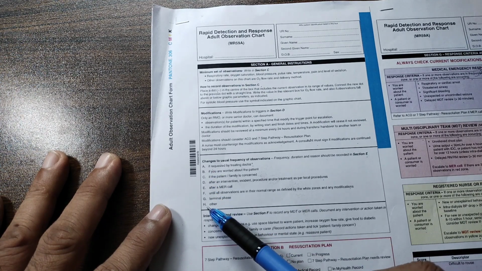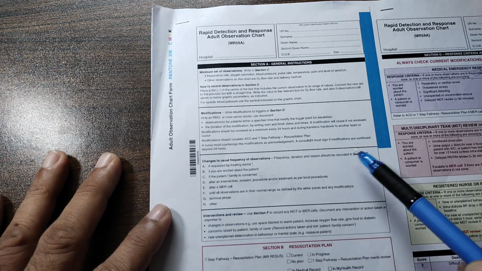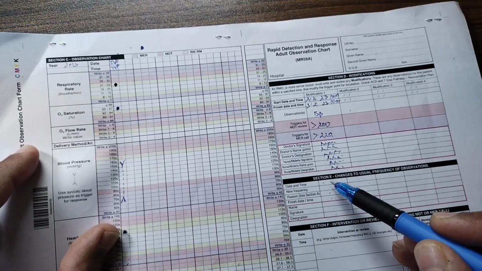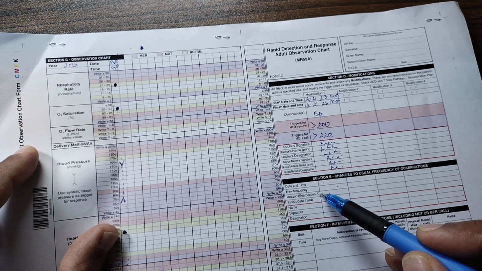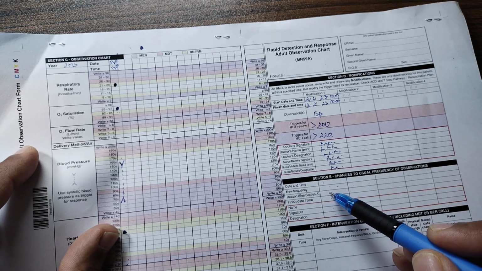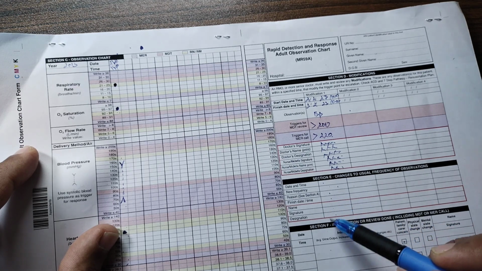So you can put a code in that area, section E, that I told you about. In section E, you can put the date and time, and for the reason you can put a code. So this is the code you are going to put, in this example, MER call. You can call E over here and finish date and time and so on.